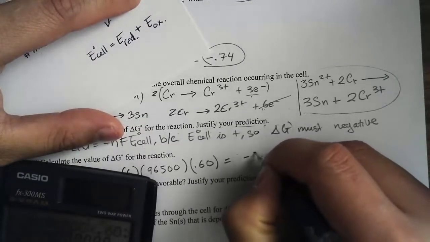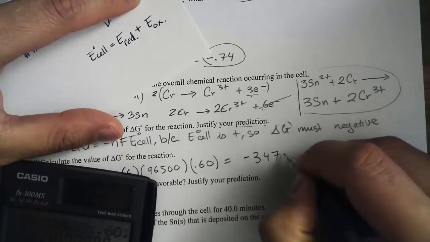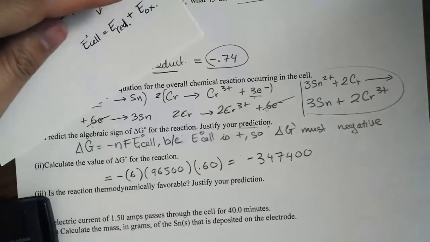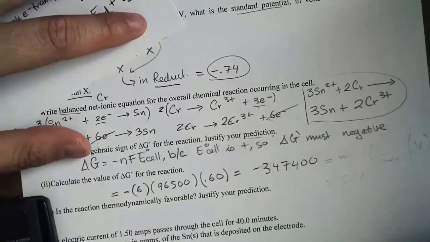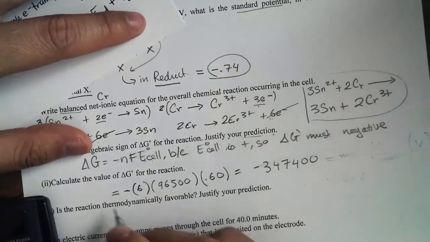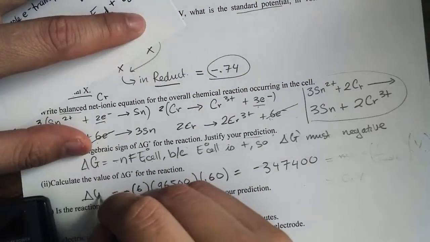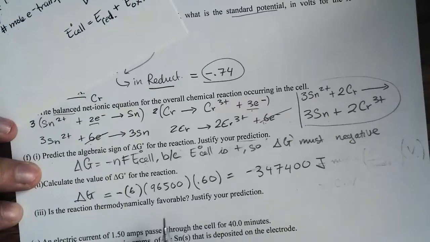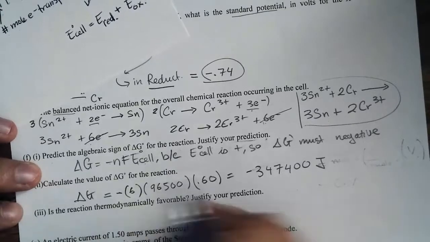Give us negative 347,400. And that is our delta G. And the unit for delta G is joule. There you go. And then the next question asks us, is this reaction thermodynamically favorable? And justify your prediction.